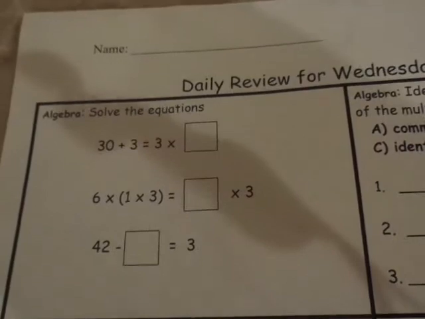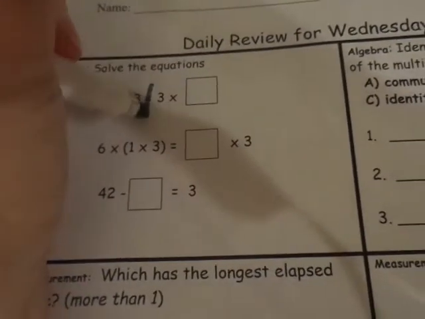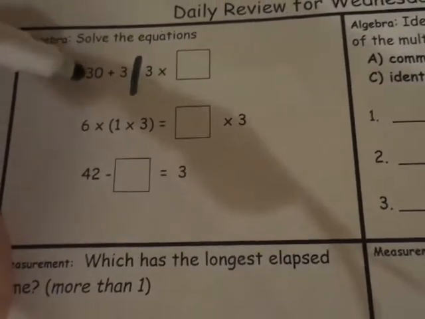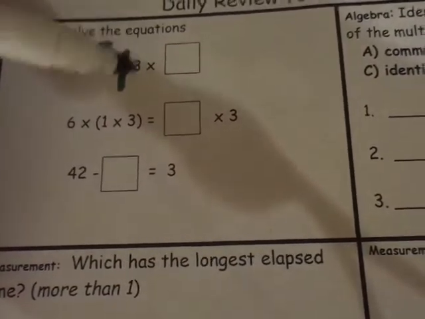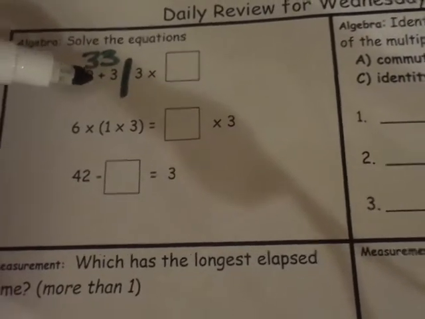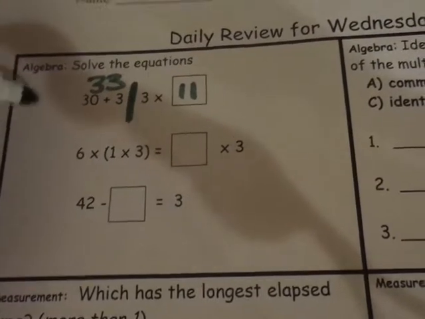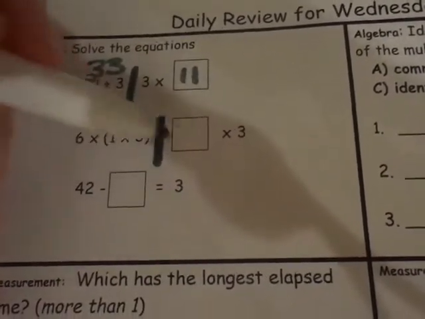Homework for Wednesday. Solve these equations. Okay, so we're balancing these equations again. So we draw our line down our equal side and we look at which side is complete. 30 plus 3 equals 33. What times 3 gives us 33? That's 11.